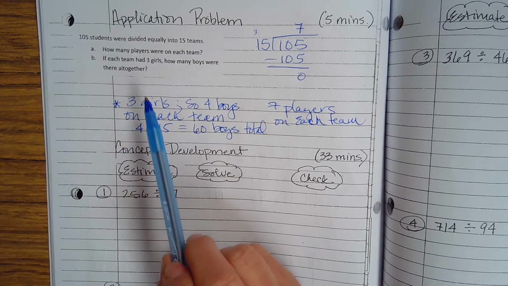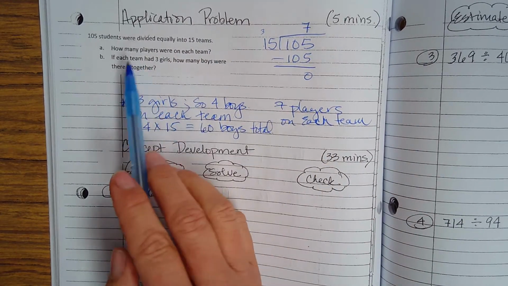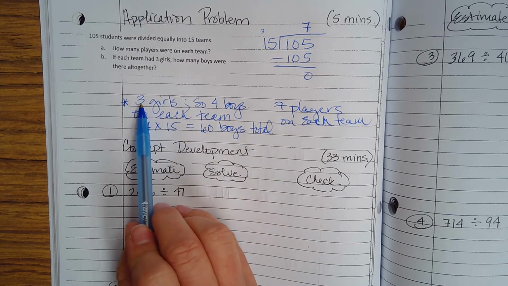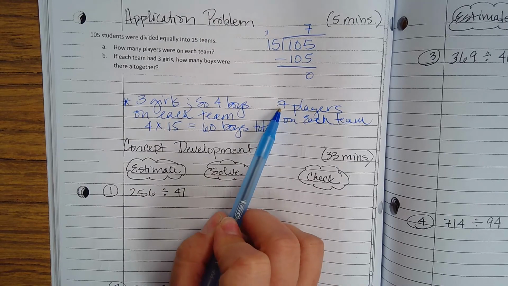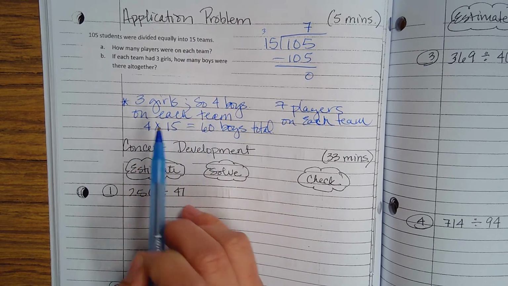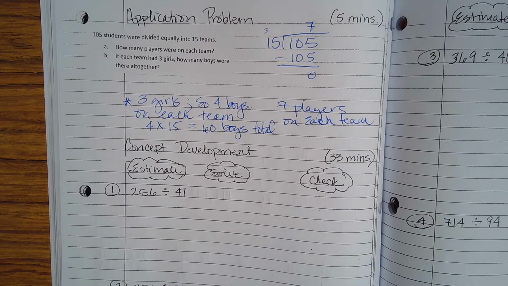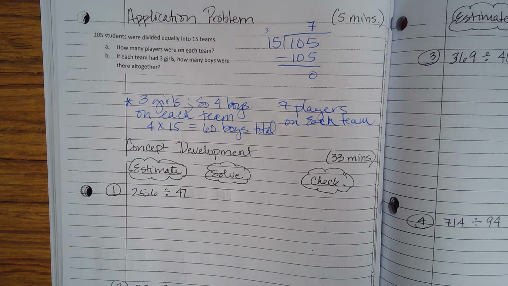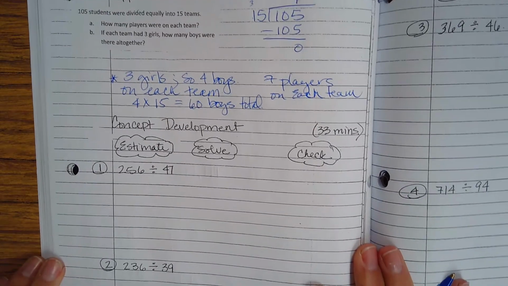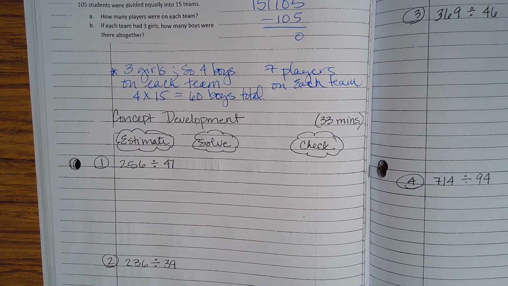So based on that, answers question A. Then question B, if each team has 3 girls, how many boys were all together? Well, if there are 3 girls on a team and 7 players, we know there would be 4 boys on each team. So 4 times a total of 15 teams equals 60 boys altogether. All right, that ends our fluency, and we will start concept development.